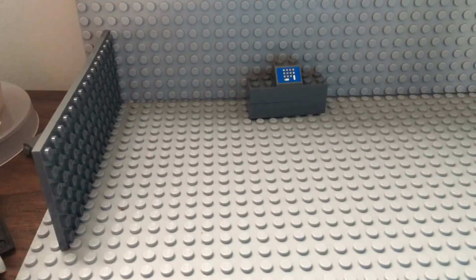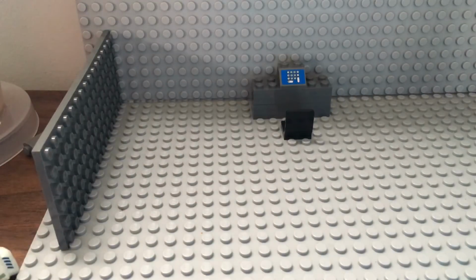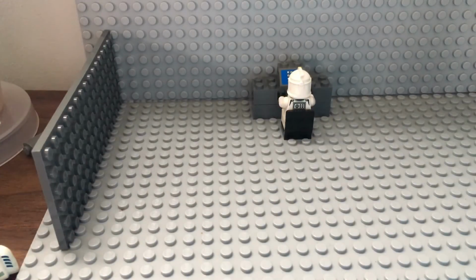So, for example, if I throw that down right there, and then, like, a chair, and then I have like a clone pilot here. It's gonna sit right there. It's gonna sit on the computer. And that will be my set. Like the set is like your background and your backdrop.